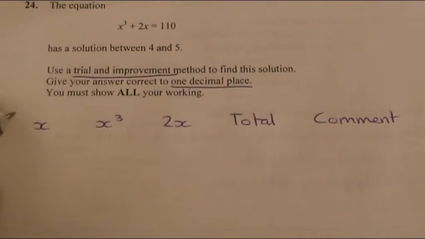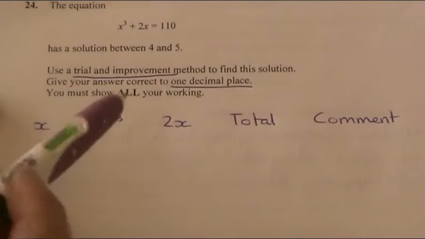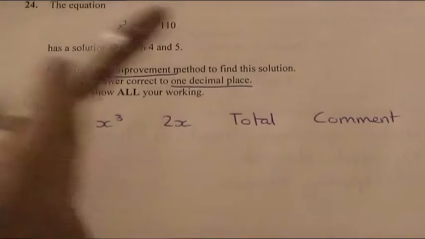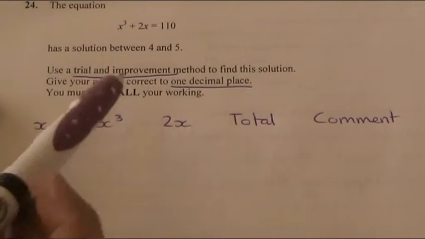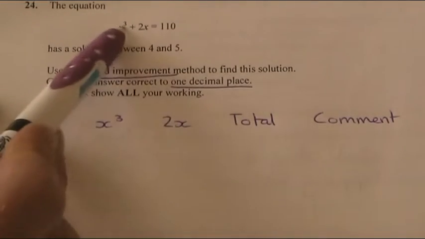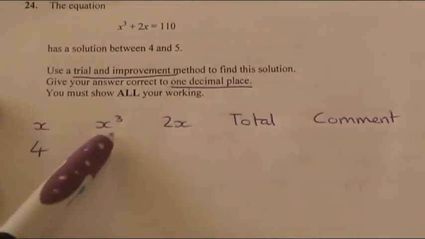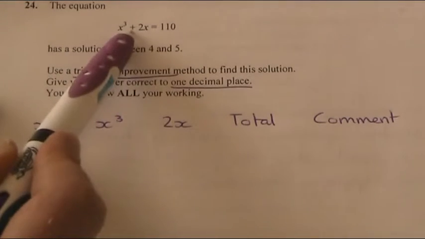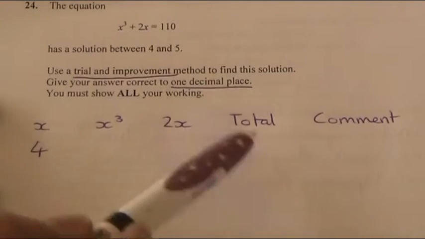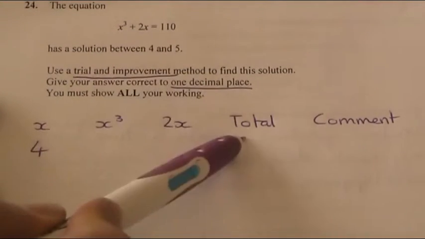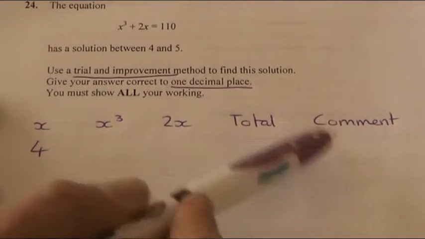Now, sometimes they don't give you a table. Sometimes they do. Sometimes when they give me a table, I don't like the table they give me, so I rewrite my own one. And basically, what I'm going to do is start off with 4, and I'm going to do what it told me to do. I'm going to cube it. Then I'm going to double it. And then I'm going to add them together, because it tells me to add them here. I'm going to write down the total, and then compare it to 110. I'm either going to write too big or too small in here.